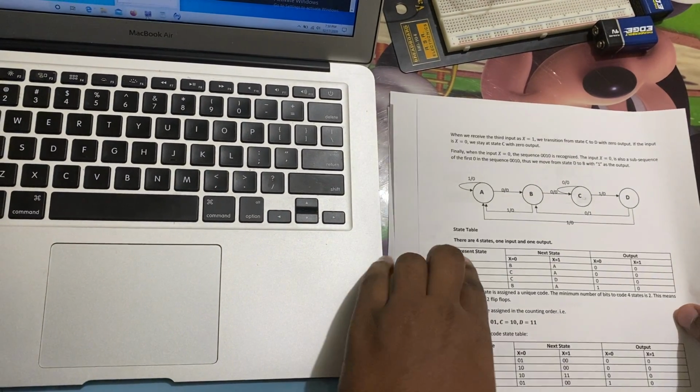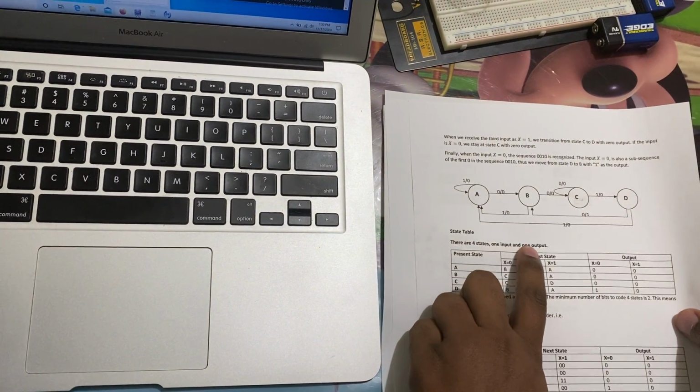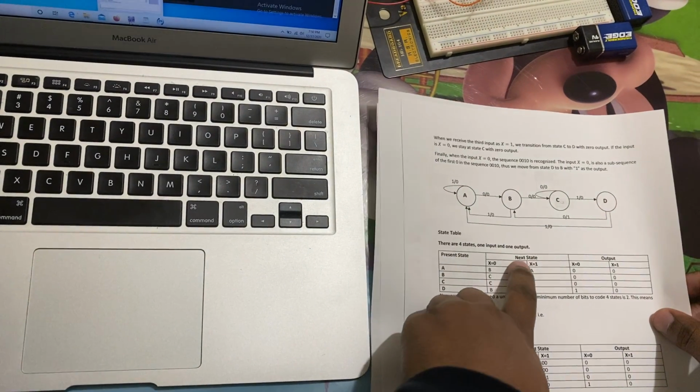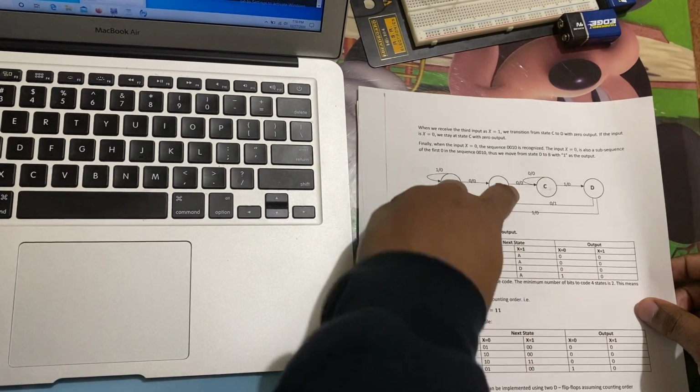From there, as you can see, there are 4 states. In my output, as you can see, I have my present and my next state. This is the implementation of this.